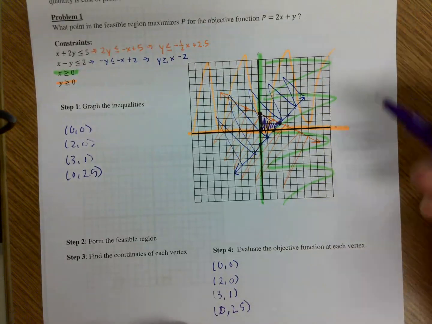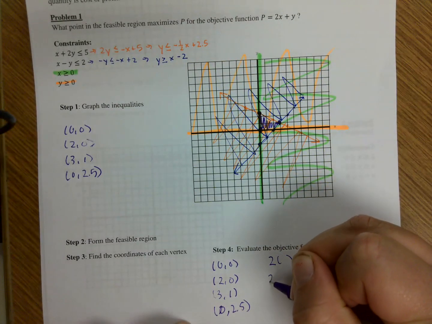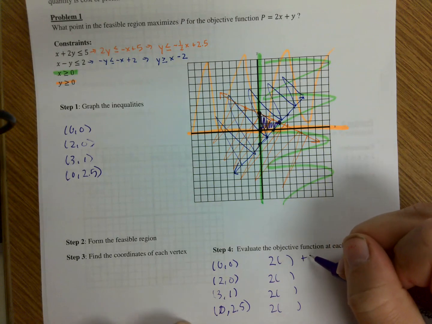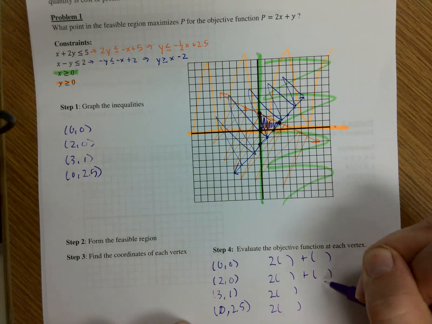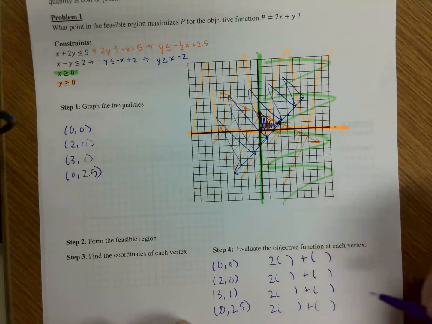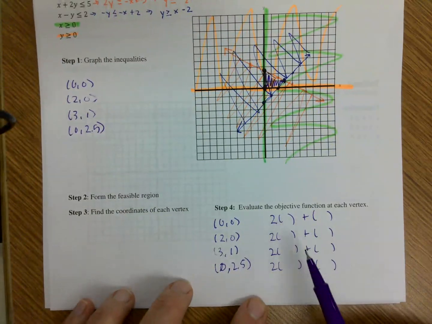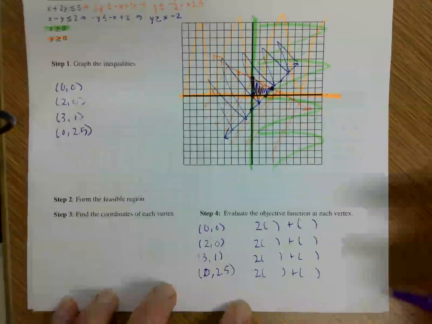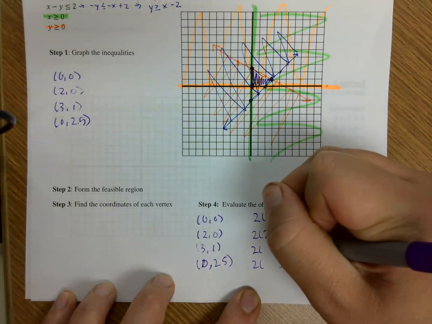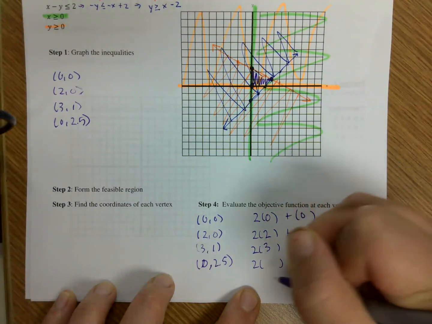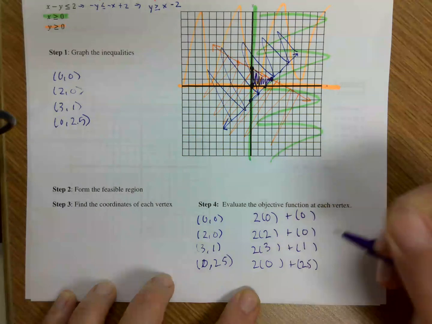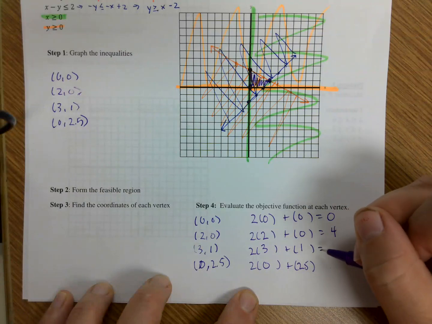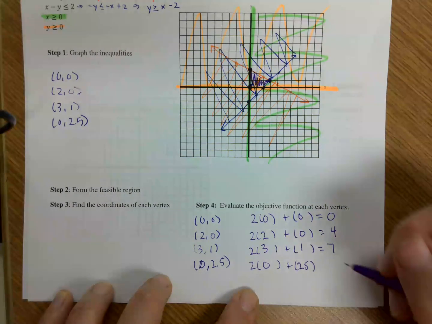Because sometimes people get confused, I go through and write this for each, because for each one of these points, I'm going to be evaluating that equation, the objective function that was given to you. Okay, so this is my objective function, x, y. So I have a spot for my x and my y. So in each spot, I'm going to plug in whatever points that we found. So this would be equal to 0. You can do this in your calculator if you need to. This would be 6, 7, and here would be 2.5.